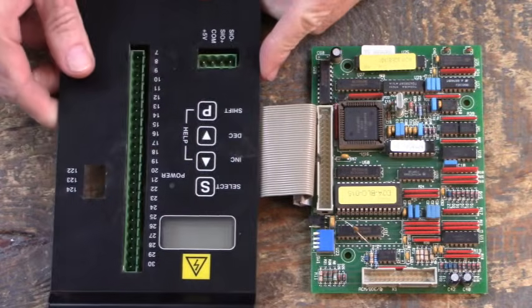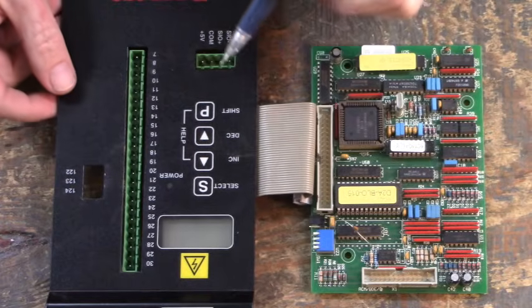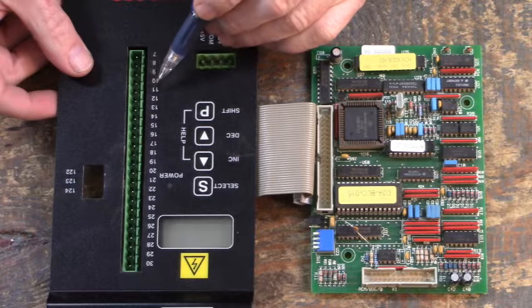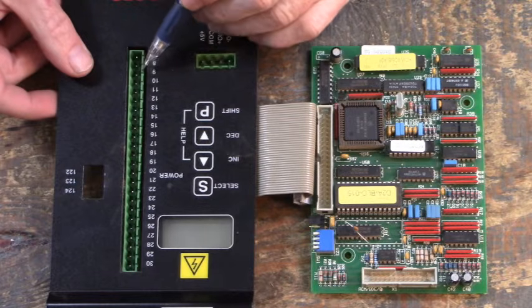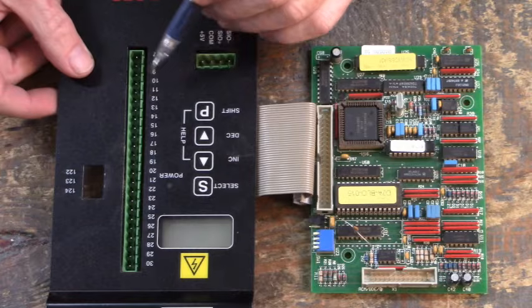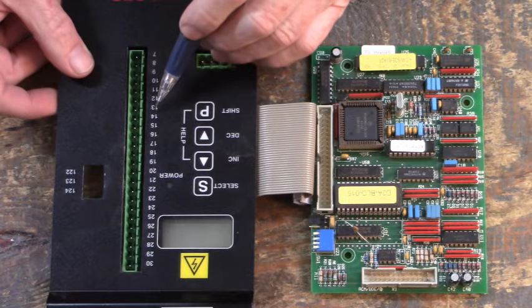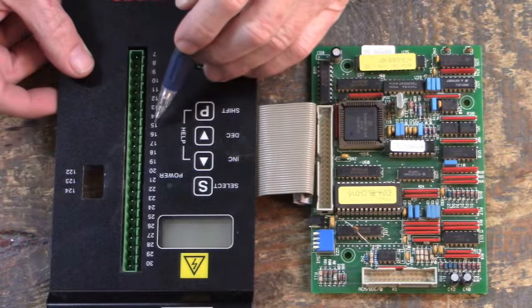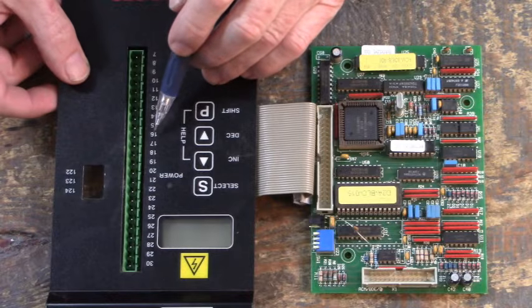Here's the cover plate for the display and I/O board. This terminal 7, 8, 9, 10, 11, 10 and 11, that's your enable. 7, 8, and 9, that's where you apply your speed reference. 12, 13, 14, 15, 15 and 16. 15 is reverse, and 16 is run forward.